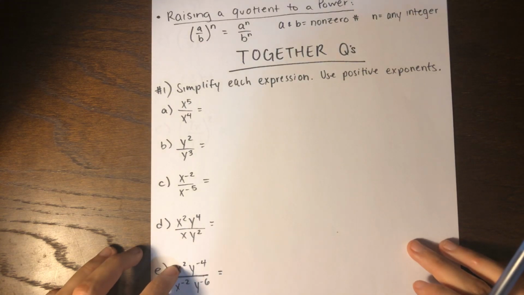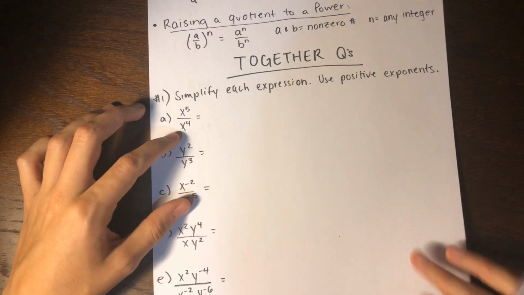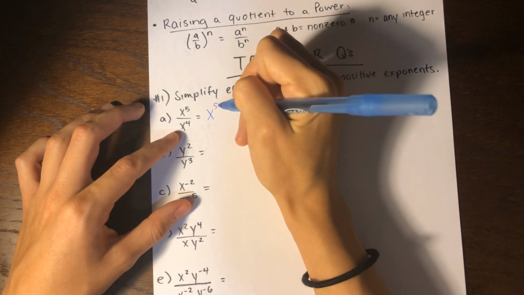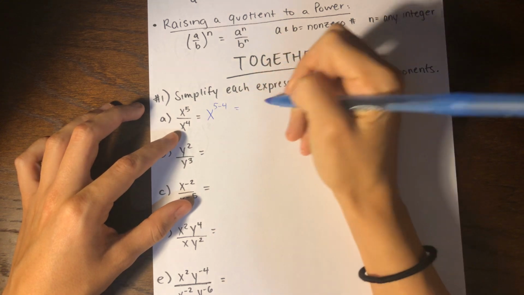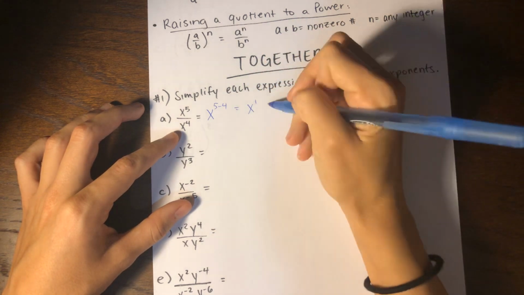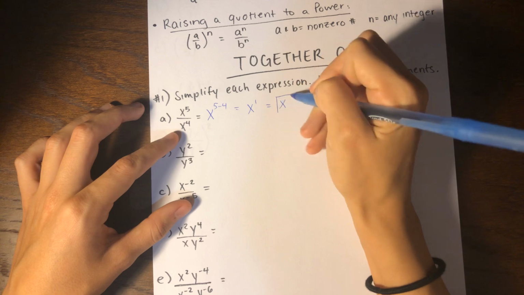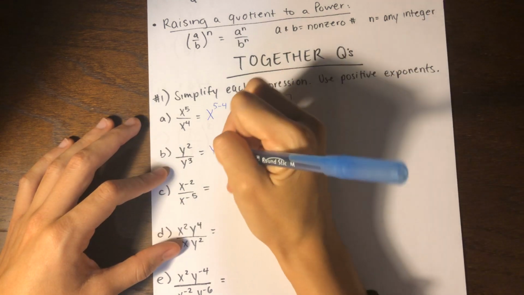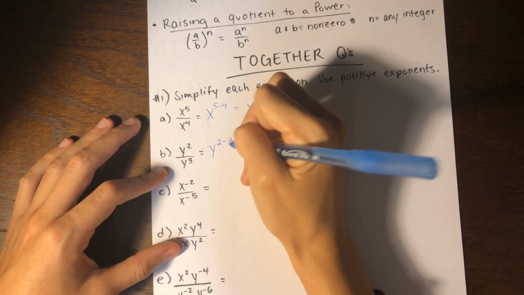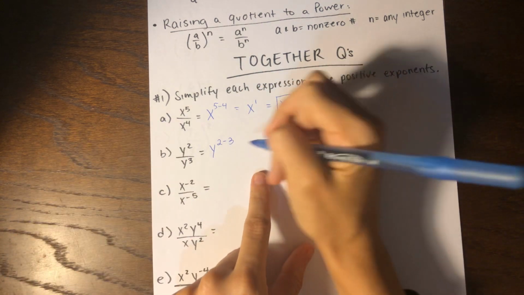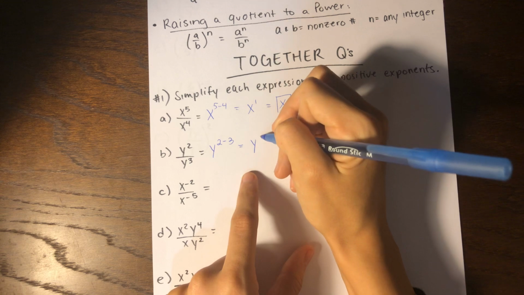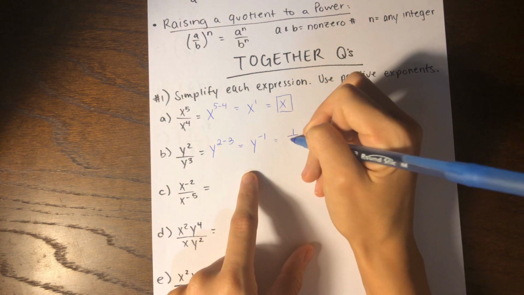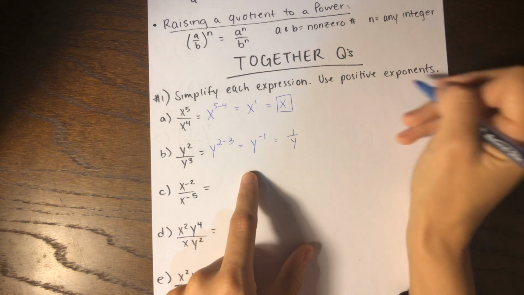So we have x to the fifth divided by x to the fourth. They share the same base, so I take x, and then I'm going to do 5 minus 4. So that's x to the first power, which is just x in this case. Okay, the next one, they both share the base of y, and it's 2 minus 3. It's always top minus the bottom. So I have y to the negative first, which is 1 over y when we use positive exponents.